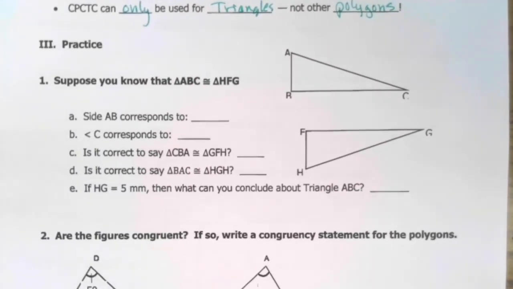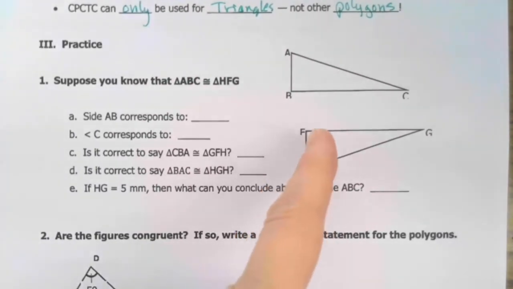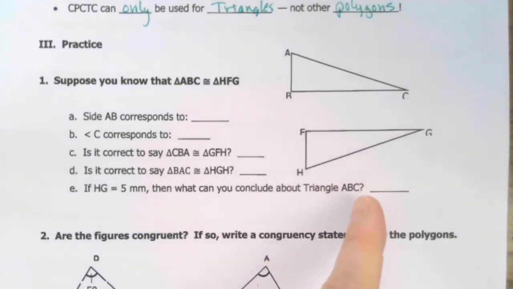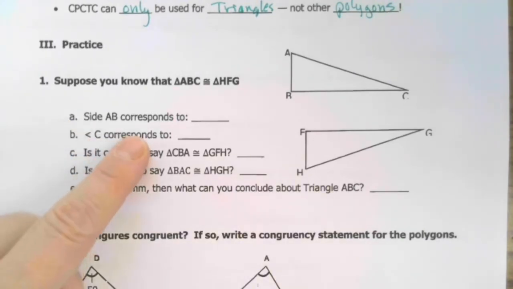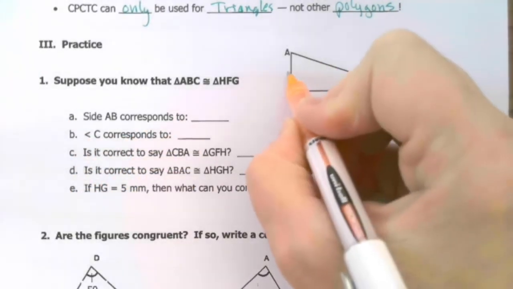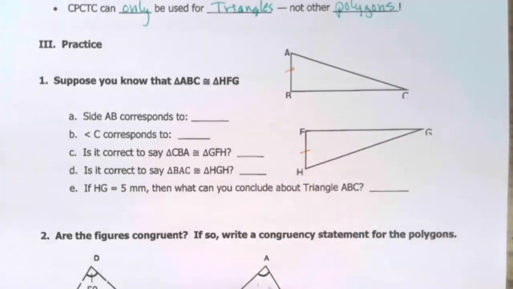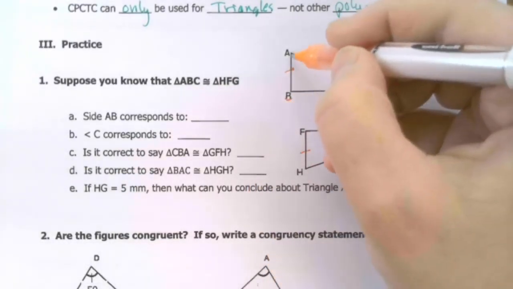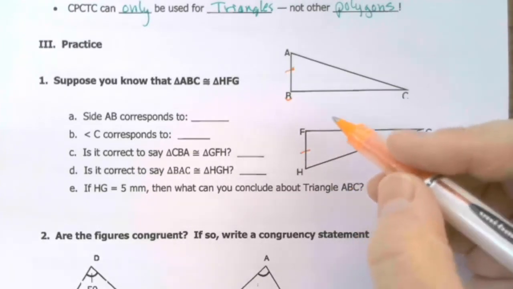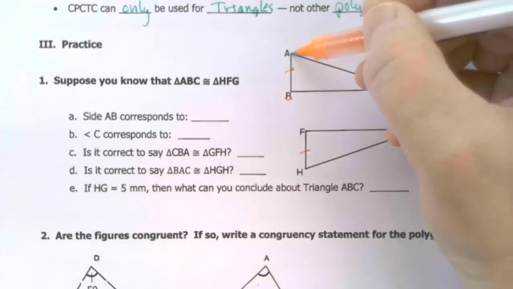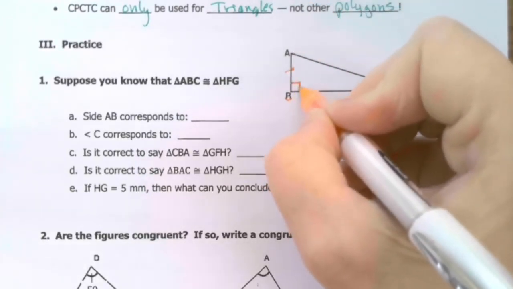Suppose you know that triangle ABC, which is this one, is congruent to triangle HFG. So we're going to fill in the blank based on that. Side AB corresponds to, okay, short side, short side. Now be careful of the order. A to B is from the acute angle to the right angle.